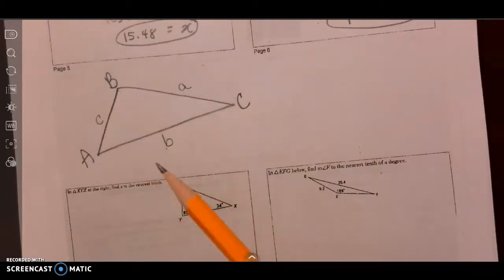Okay, so let's look at this first triangle. In this first triangle, I am given an 80-degree angle, a 34-degree angle. I'm told that this side is 15, and I'm looking for lowercase x, the side across from the 34.